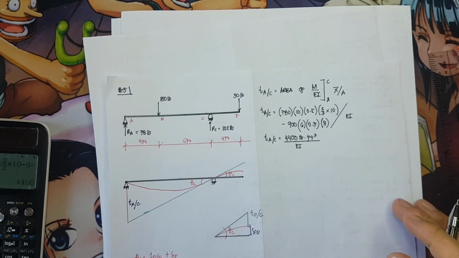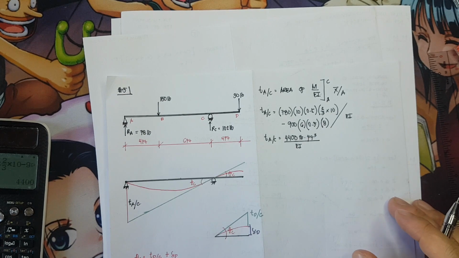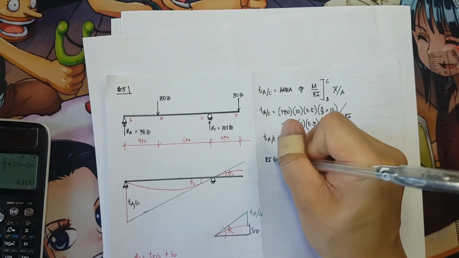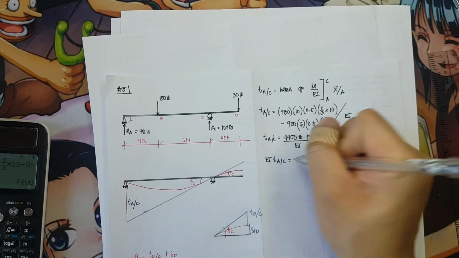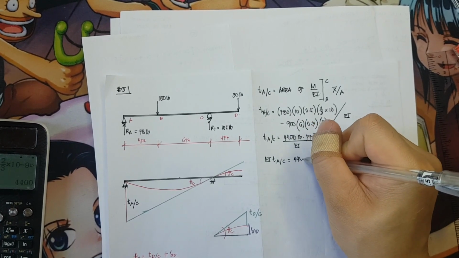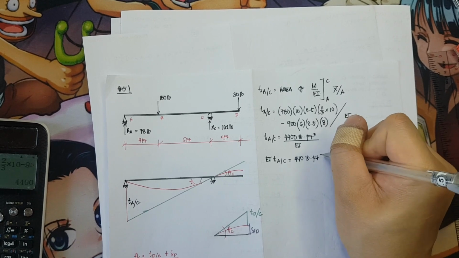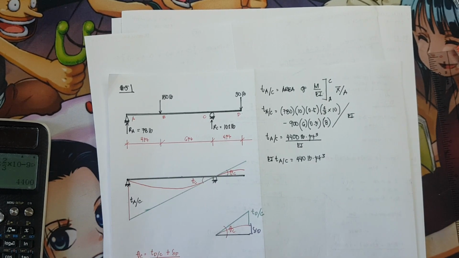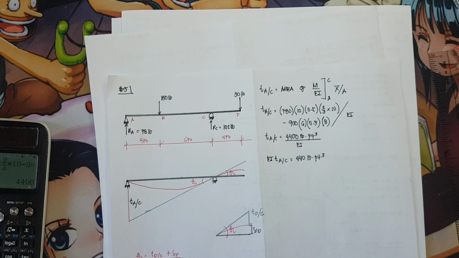Therefore, EI TAC is equivalent to 4,400 pound-feet cubed. So we now have our TAC.